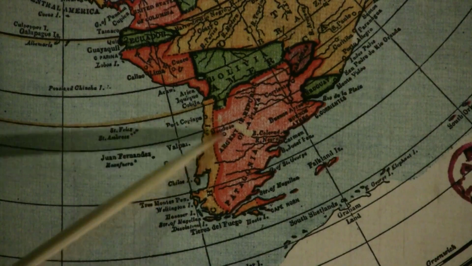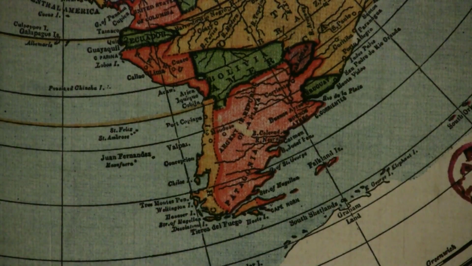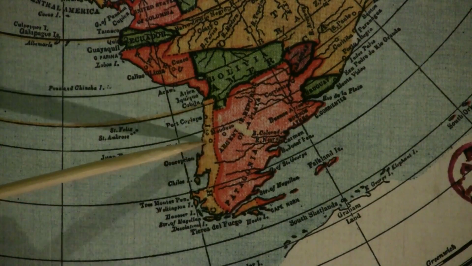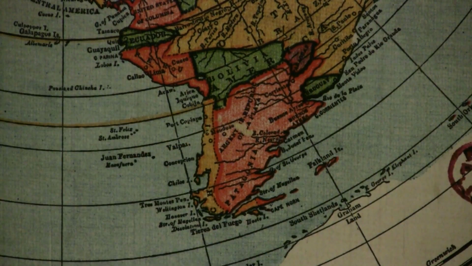Santiago is not written on this map, but there's another city, Valparaiso, and Santiago is west of Valparaiso. So I see a very small circle here. I suppose this is Chile, but for the purpose of our demonstration, we can assume that this is Chile and we'll use it as Chile.